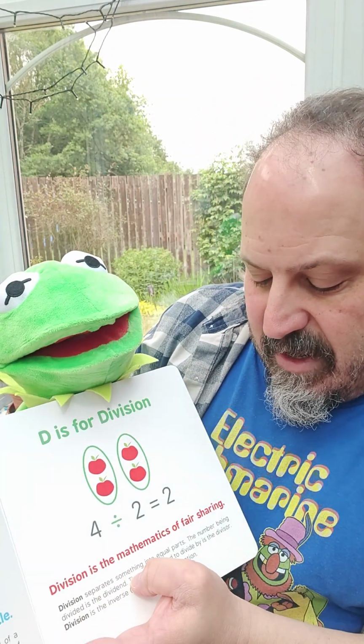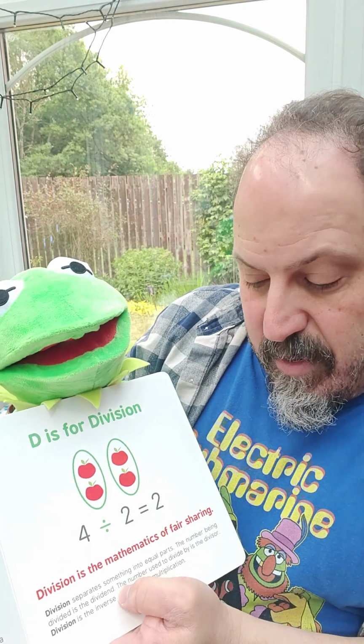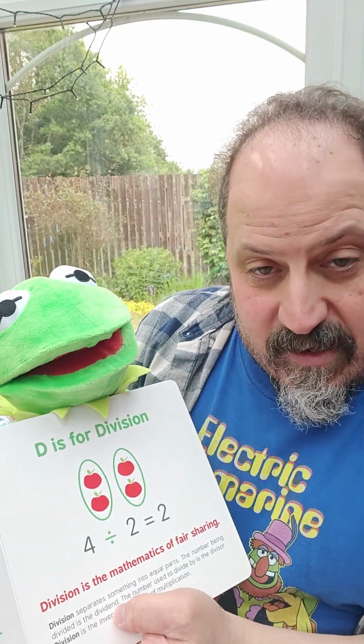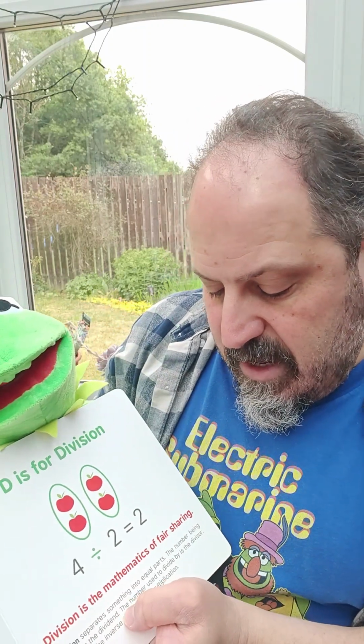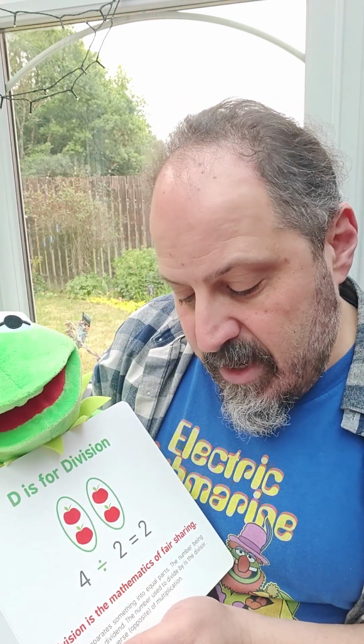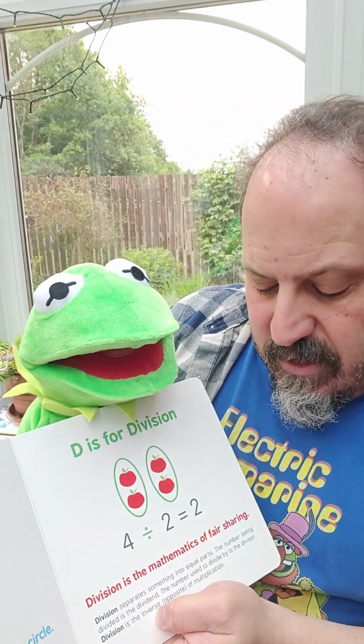Division separates something into equal parts. The number being divided is the dividend, so that's on the bottom. And the number used to divide the number is the divisor. Excuse me, it's the one on the bottom. The dividend is on the top. Division is the inverse, or the opposite, of multiplication. So 2 times 2 is 4. 4 divided by 2 is 2.